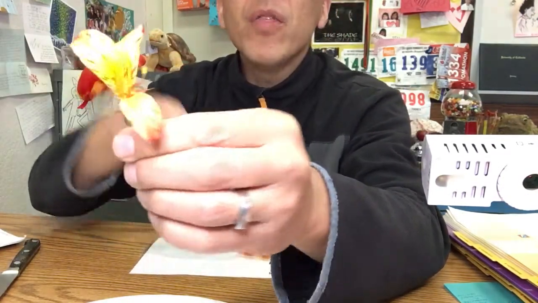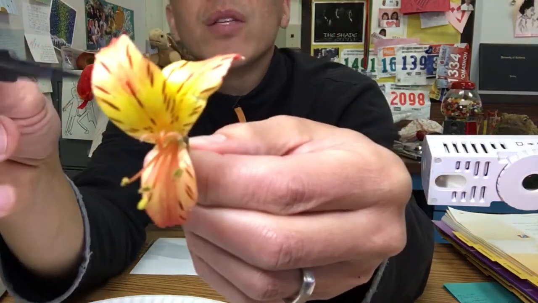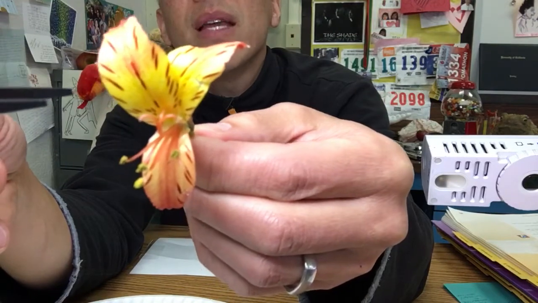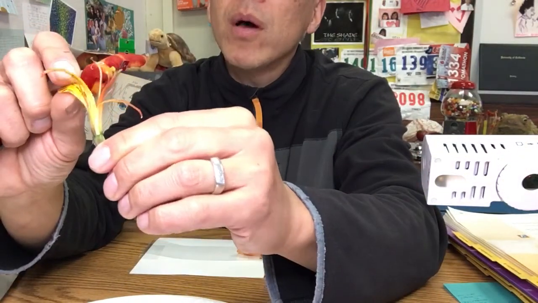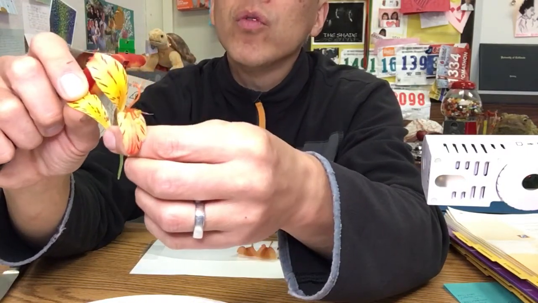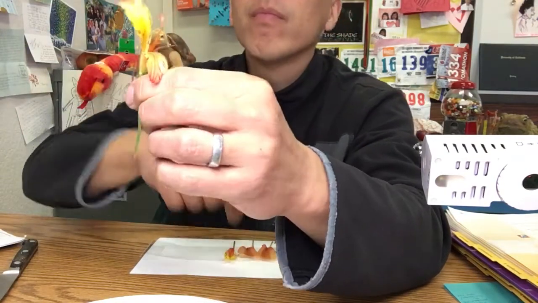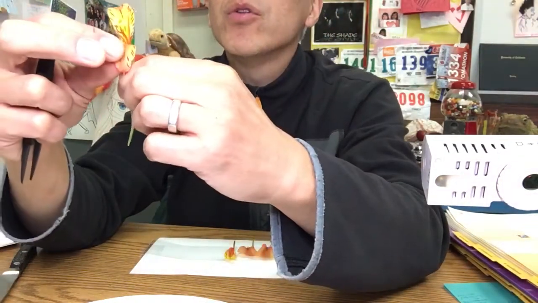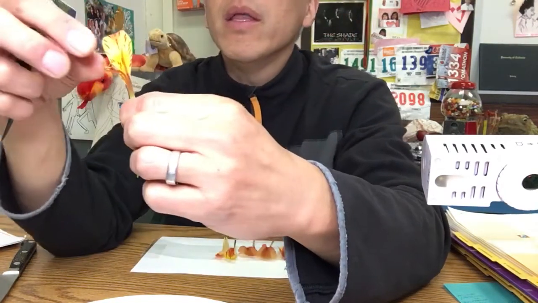And then I have the petals. And the petals have these markings on them. Anyone have any idea what those markings are from? I'm going to take those off as well. Uh-oh. Oof. Not what I wanted. And there's one. Here's two. And here's a third.